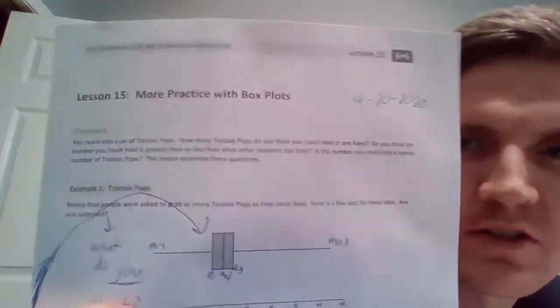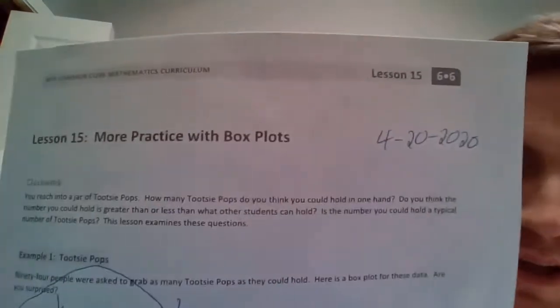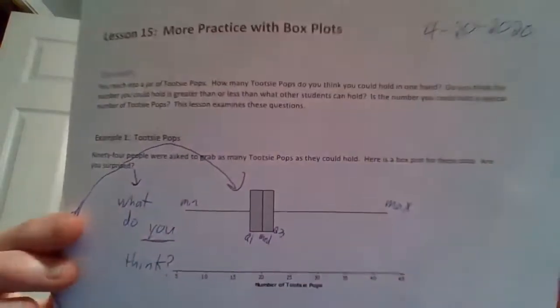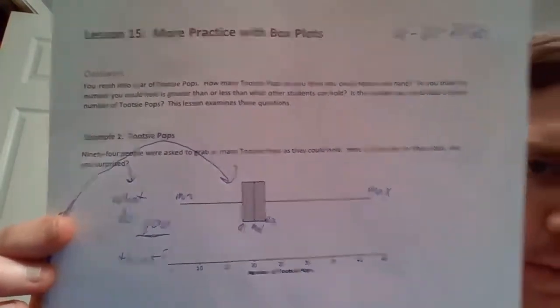So for this lesson, we are going to be looking at lesson 15. Looks like that right there. I might have cropped it out a little bit to where we started up here. But we're going to be looking at some box plot information. What we're going to do, guys, is look at a box plot, answer 4 questions about it, and then they're going to reveal a little bit of information about the box plot.